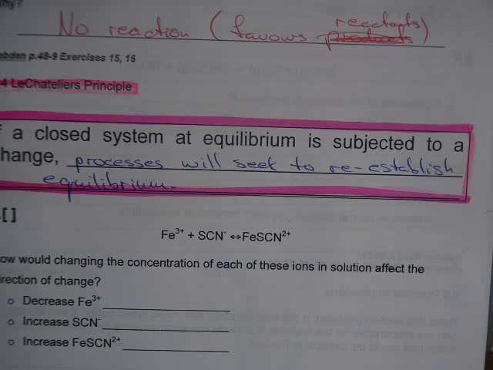It's actually going to make a solid. But what it's doing is pulling this out, so more of this is going to combine and produce more ferrous thiocyanate. Okay? Same thing on this side. If I somehow throw in a chloride ion here, iron chloride will be pulled out, so it's going to move in this direction.